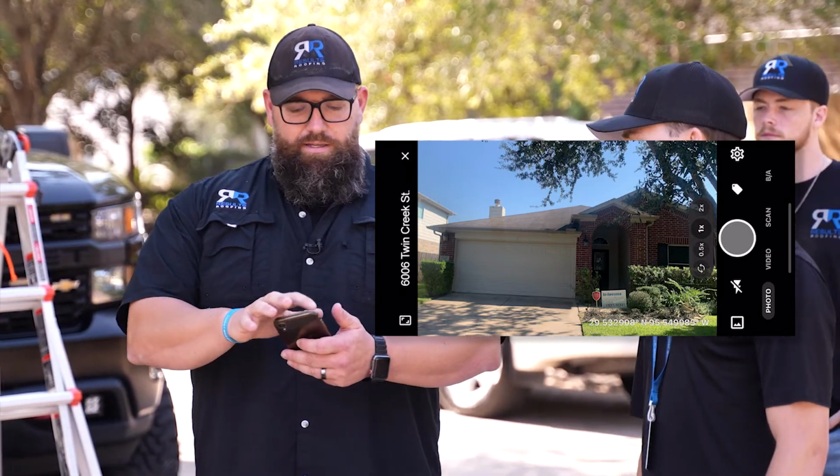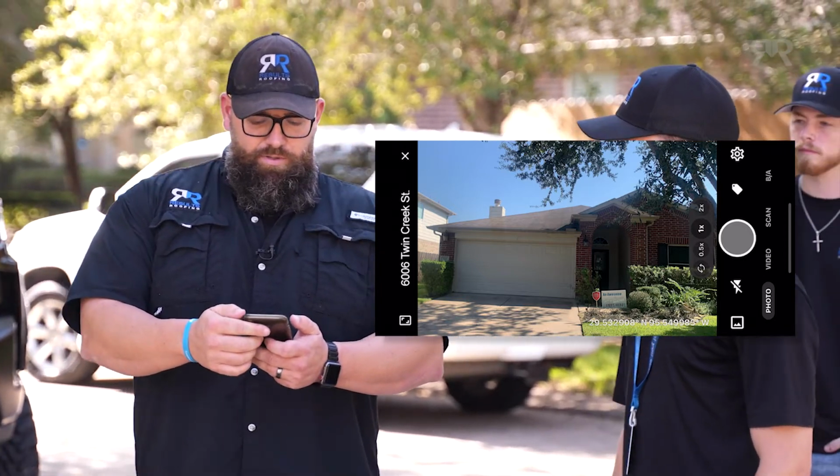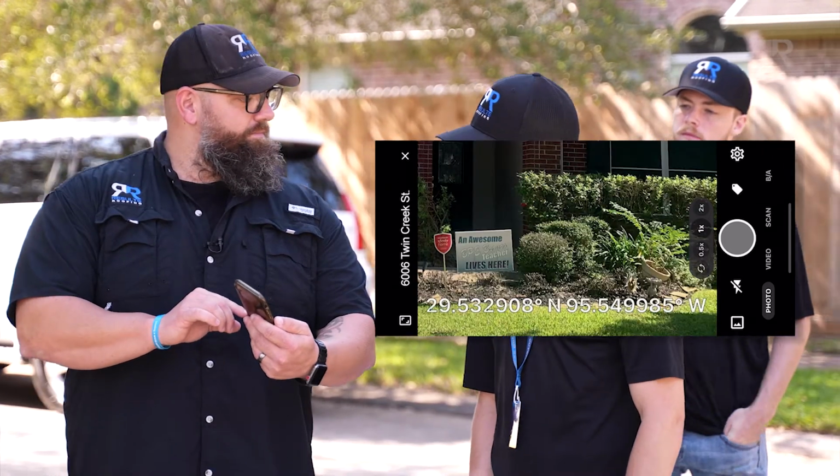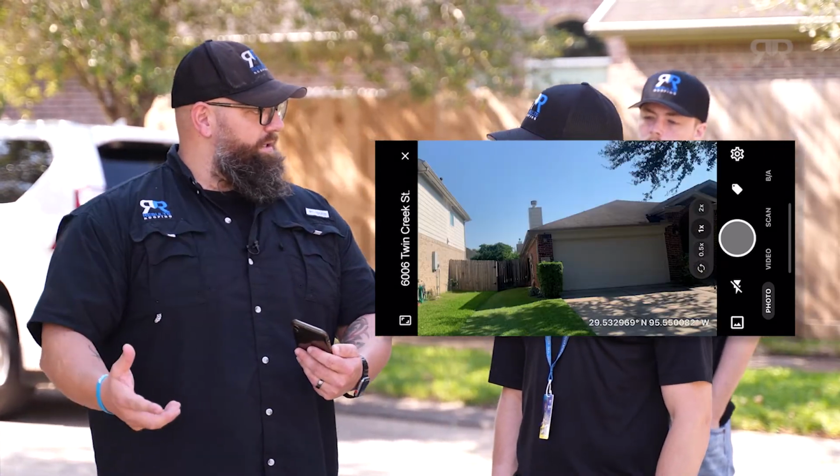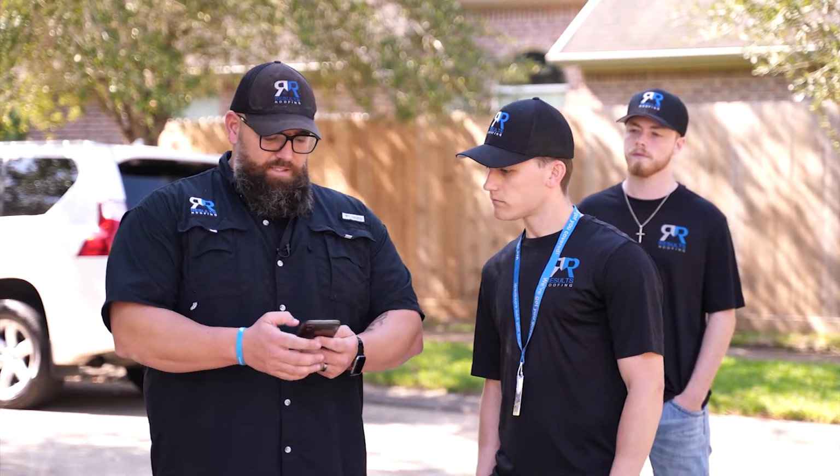The other cool thing that Company Cam does is, when you pull it up, it has the coordinates. So when we're talking about supplements and we're talking to adjusters, it proves we're actually at this house. So that's the first thing that I do.